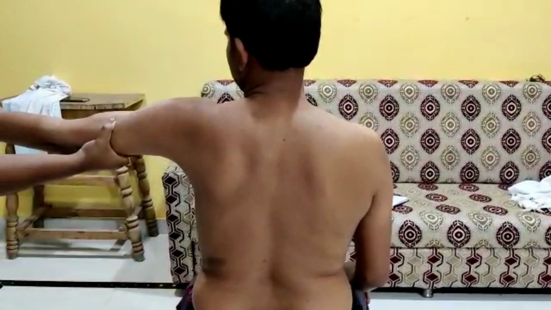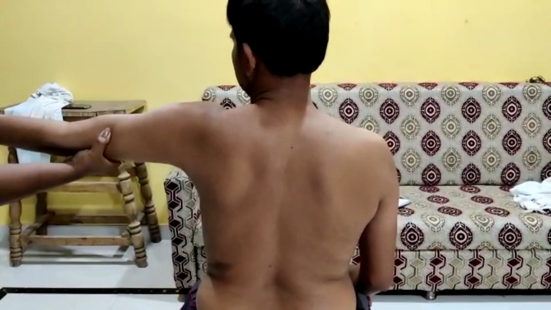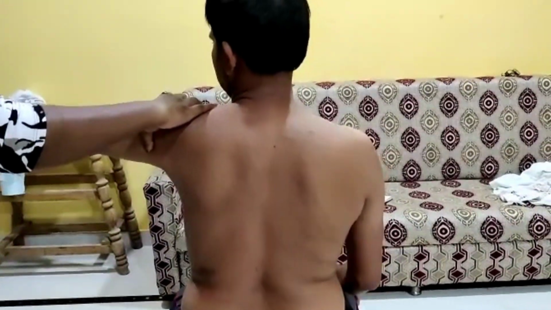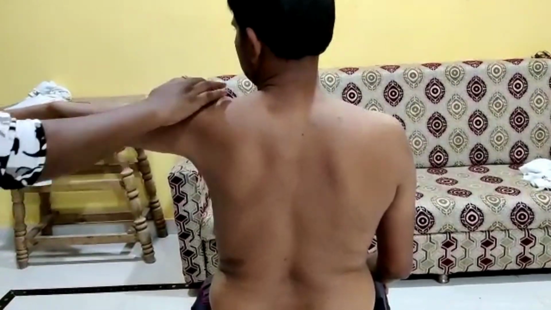Bring the affected arm into 90 degrees of abduction and external rotation passively and tell him to release slowly. If unable to control the movement and the arm drops, it is considered positive.